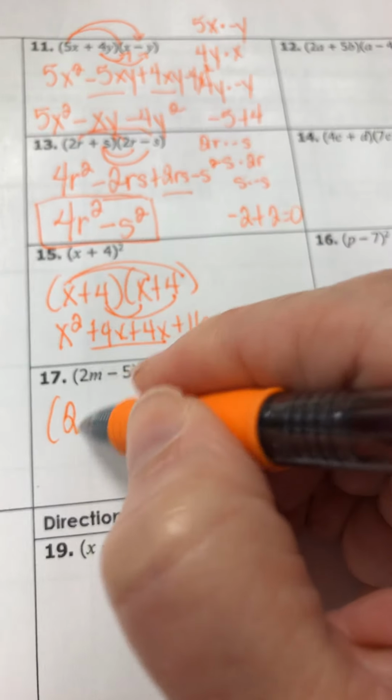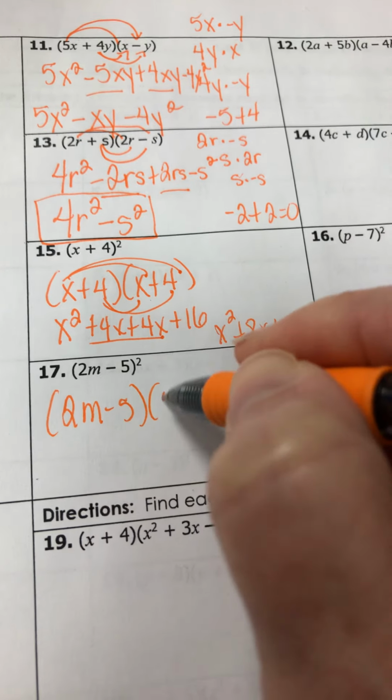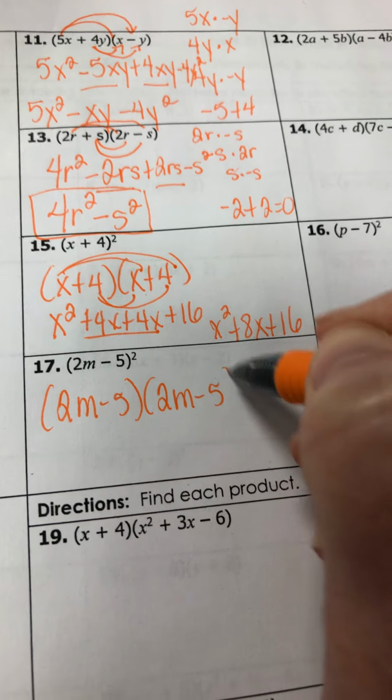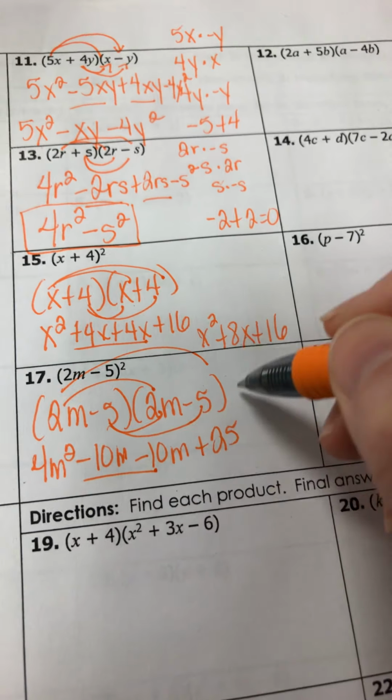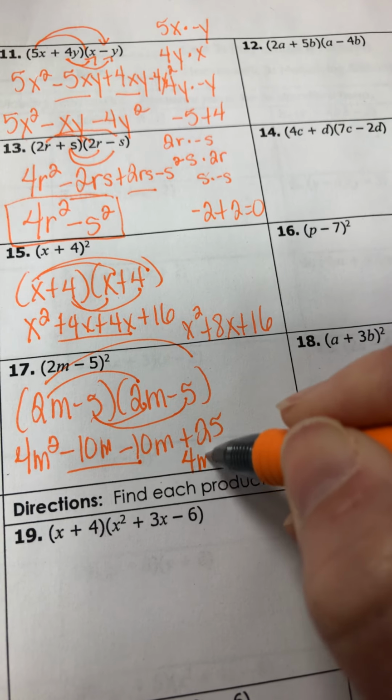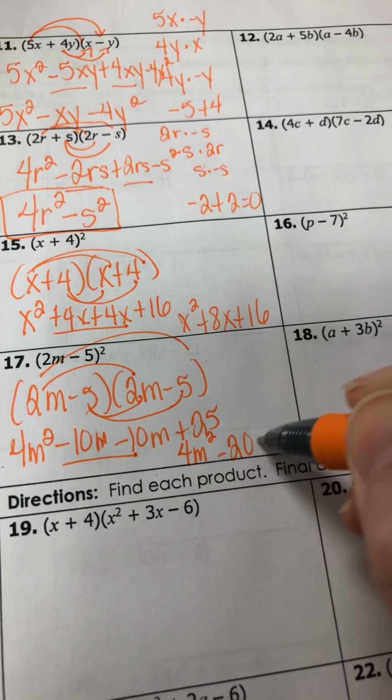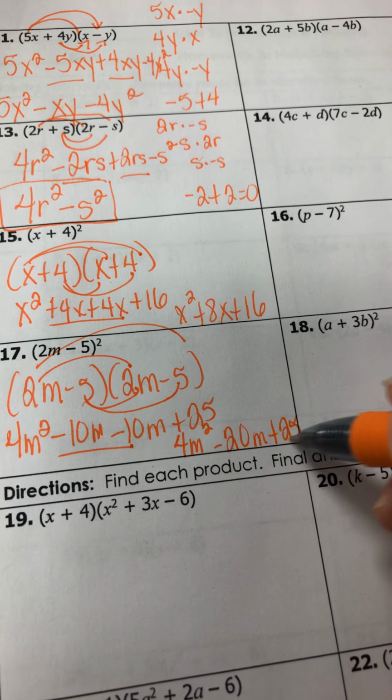This one will be 2m minus 5 times 2m minus 5. First, outer, inner, and last. Add your middle terms and you get 4m squared minus 20m plus 25.